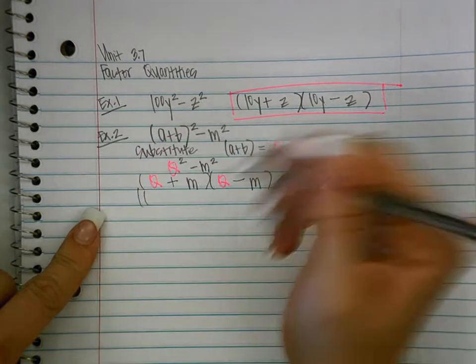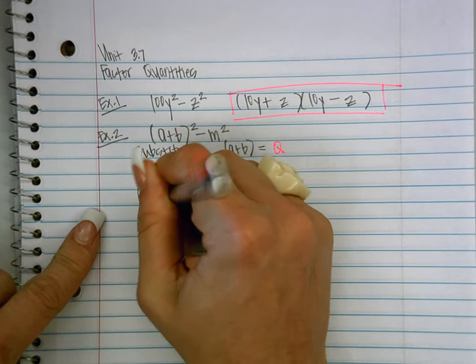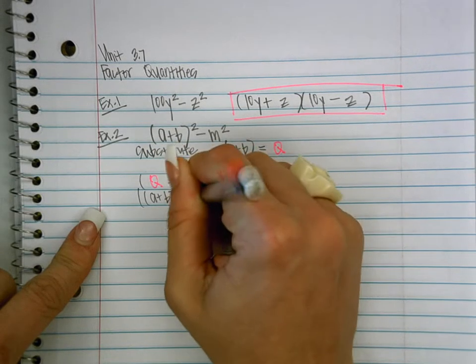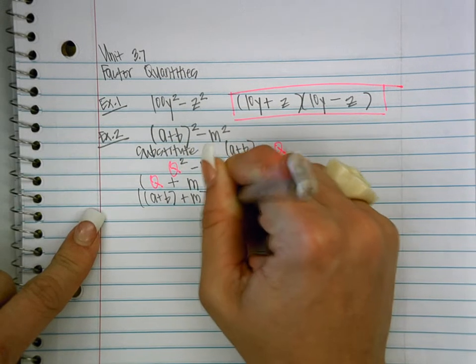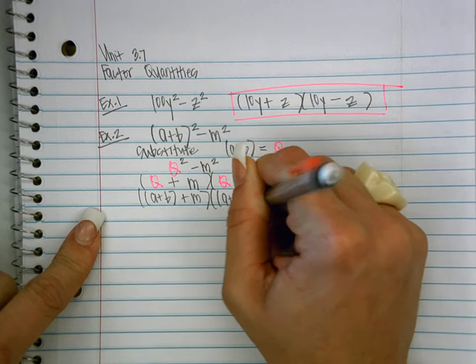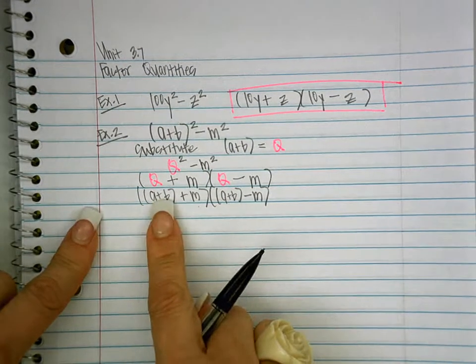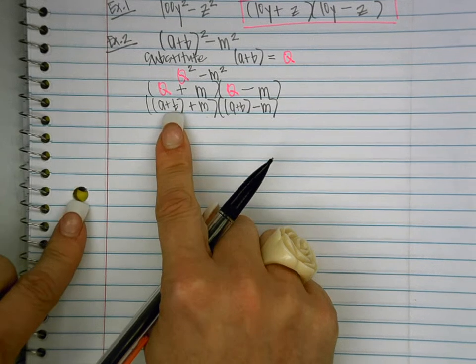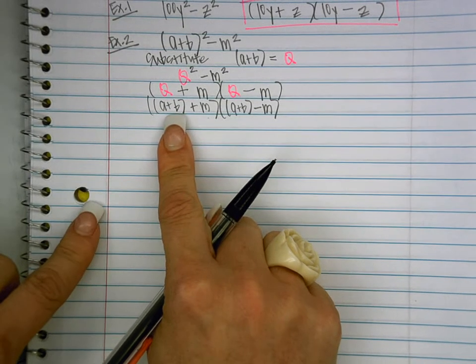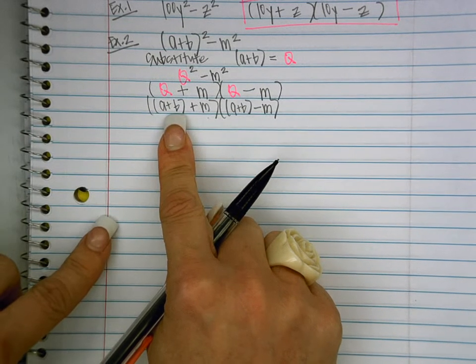I took out a parentheses a plus b. Now, I fully understand that most of you are probably not going to substitute this in parentheses. Most of the time, that's okay, because it won't change anything.